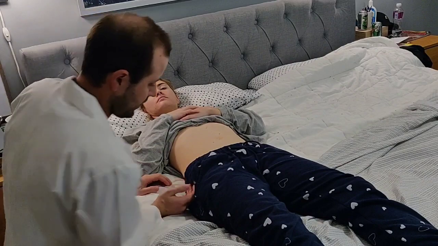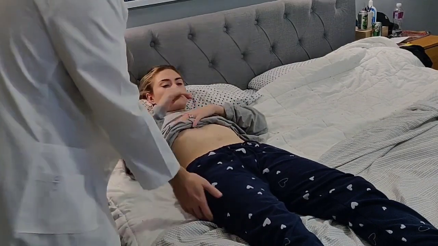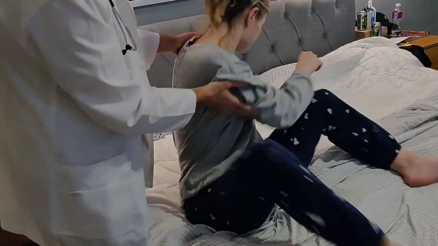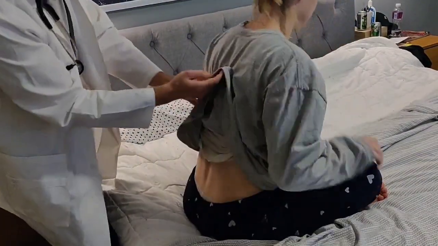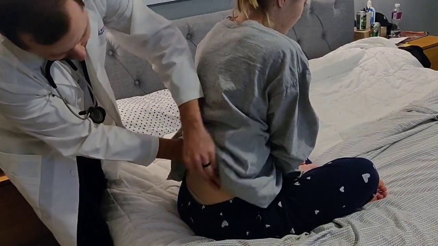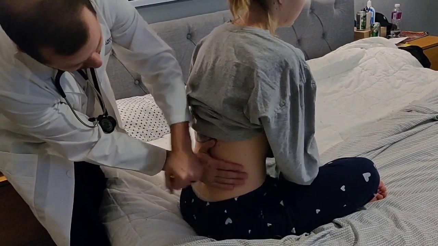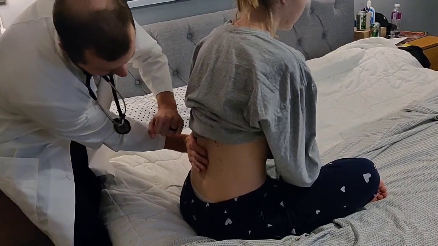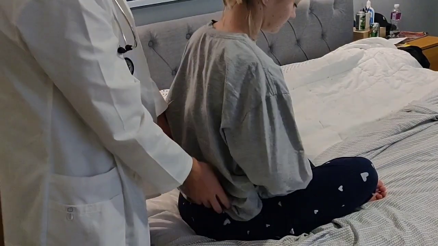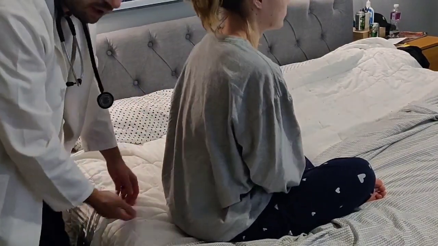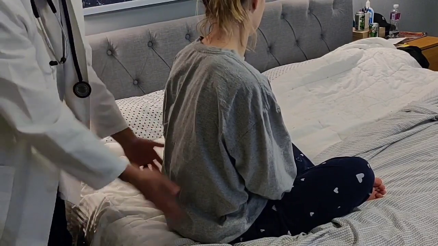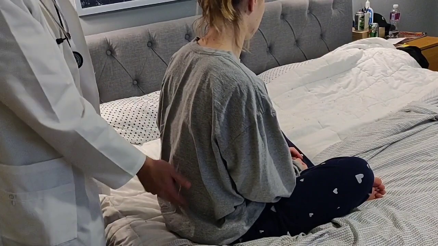Okay, lastly, I will have you sit up, and this will be a little awkward in the bed, but I'm going to have you turn that way, and I'm going to check for any CVA pain or flank pain. Let me know if there's any pain. Any pain? Okay. Any pain? Okay. If there were flank pain or CVA pain, that would be indicative of a potential kidney infection or kidney stones, which none was present there.